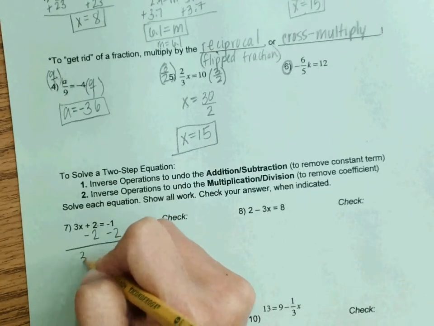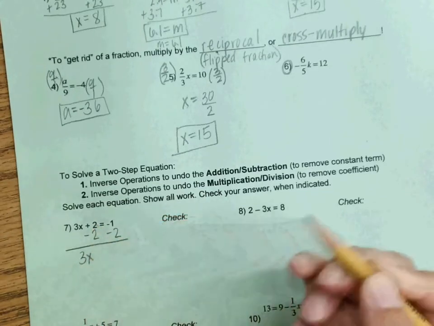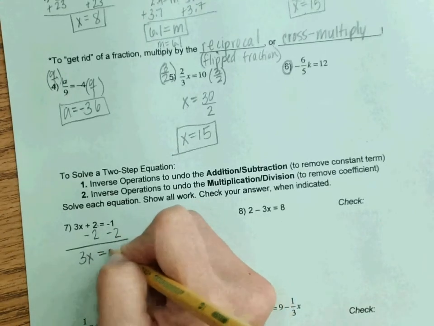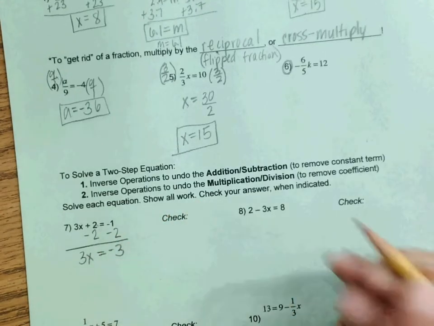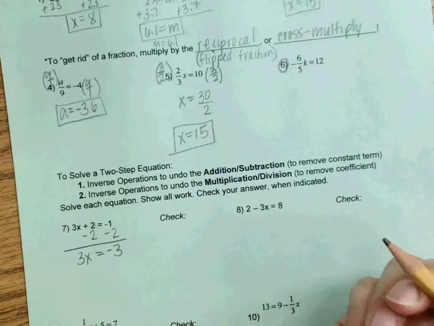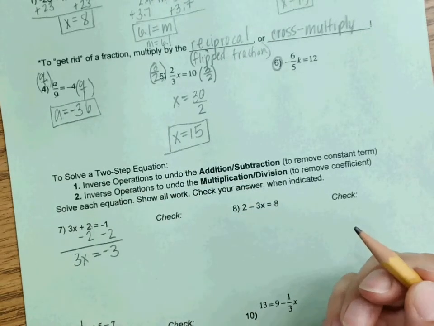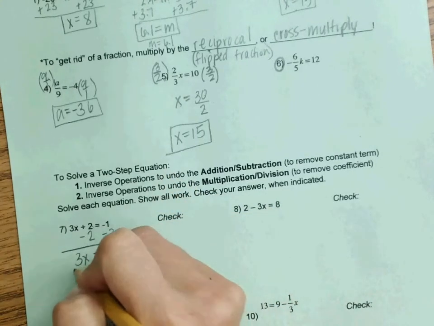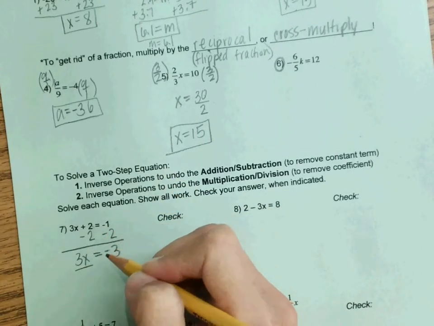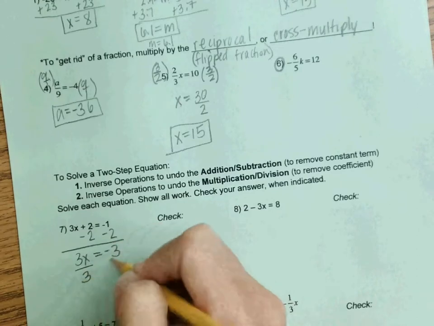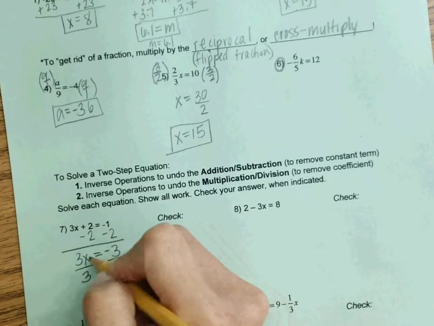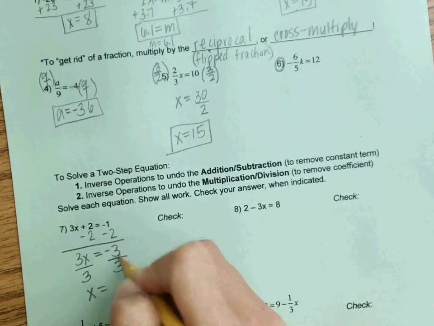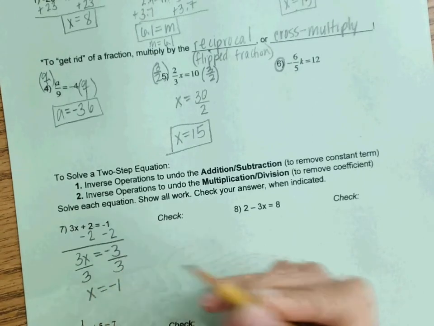So that 3x drops down, 2 minus 2 is 0, we don't write 0, equals drops down, negative 1 minus 2 is negative 3. Now we're at step number 2 to solve for x. So if I have 3 times x, the opposite here is to divide. We're going to divide by 3. If I do it to one side, we do it to the other. 3x divided by 3 is 1x, but we just write the x. Negative 3 divided by 3 is negative 1.